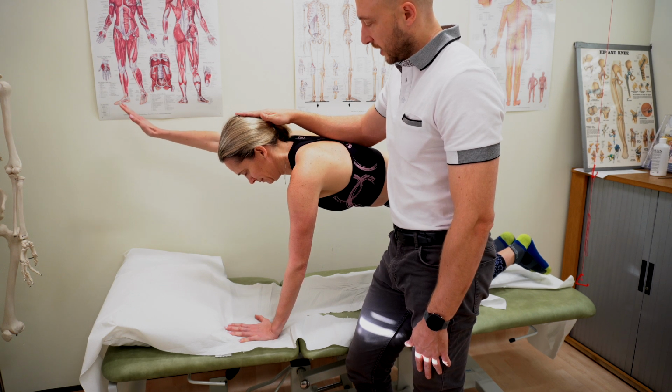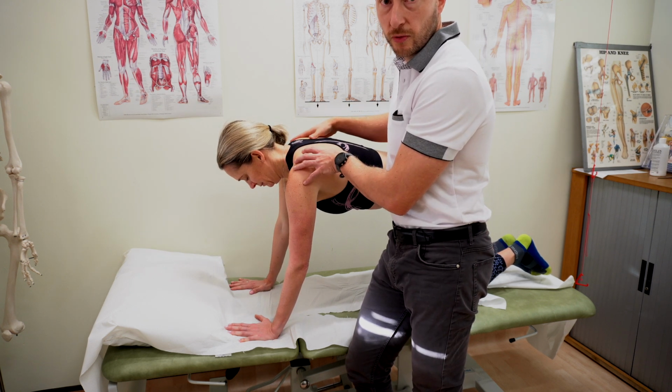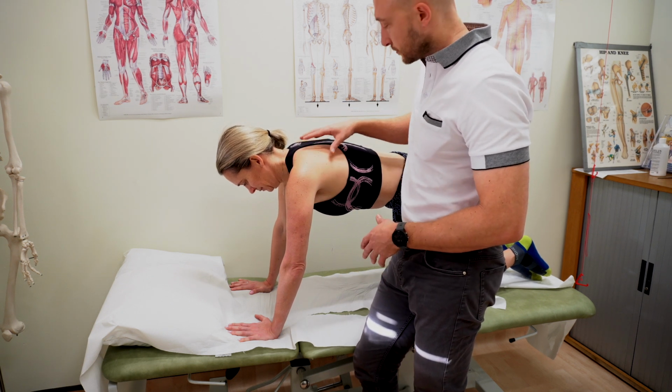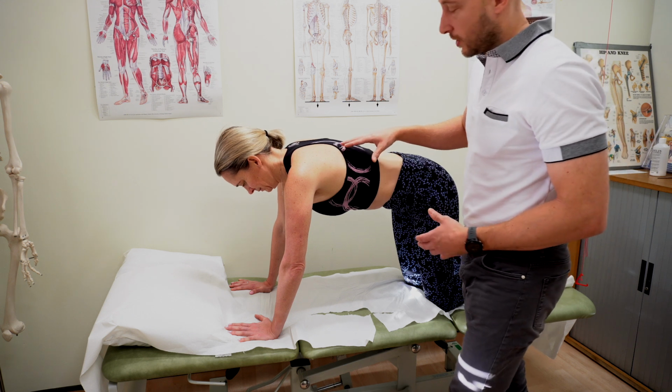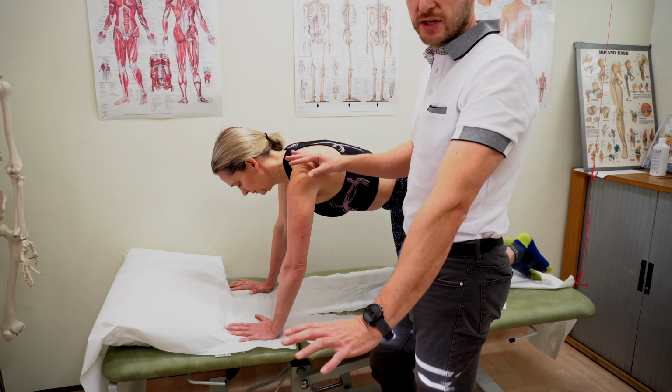So again, what I'm looking at with this is deep neck flexor in terms of the head, but also the stability through the shoulders. Can she stabilize well on one arm as she lifts the other arm? You could quite easily do this with one arm and one leg lift as well. So you're really looking at stability through there in a pushing type fashion.